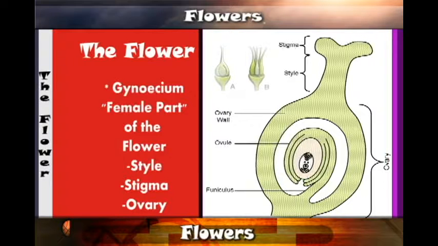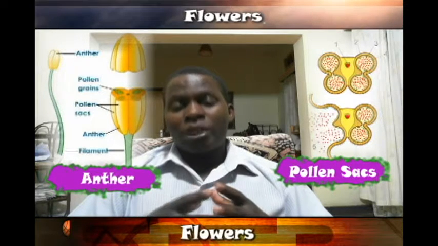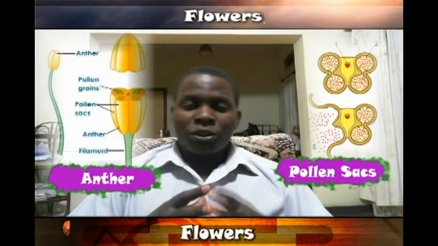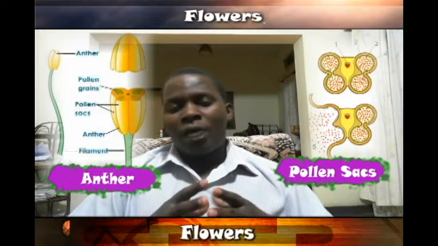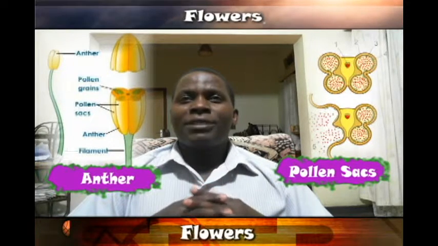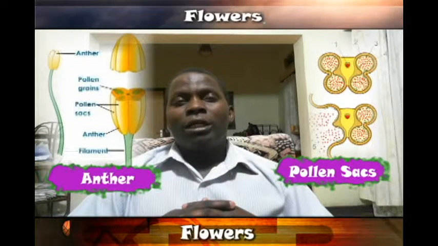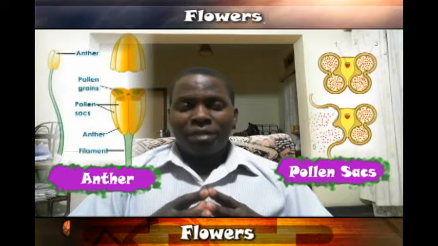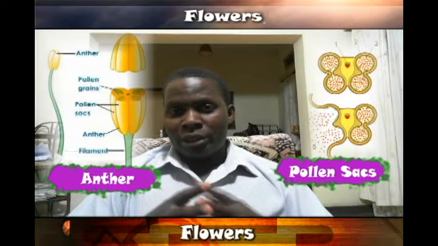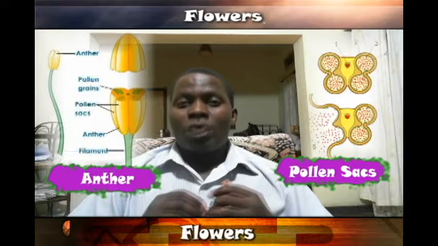So we have seen that we have the anthers. The anthers are used for production and storage of pollen grain. We have the filament. The filament is also part of the male part of the flower, and its major work is to support and suspend the anthers for easy access by the pollinating agents. That is the responsibility of the filament, to hold the anthers in a position whereby they can easily be accessed by the pollinating agents, which are the insects or wind.